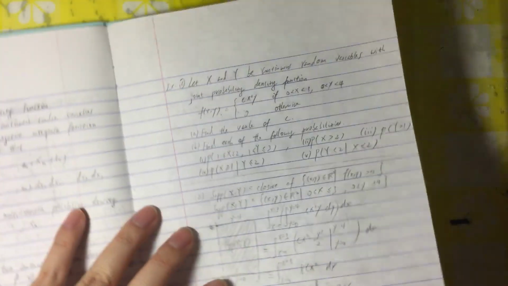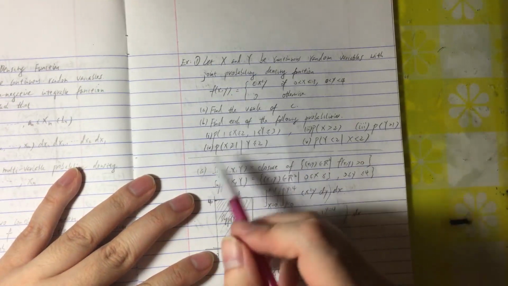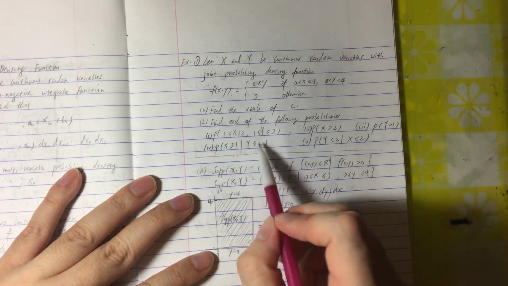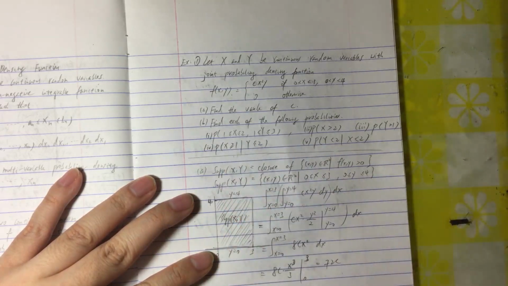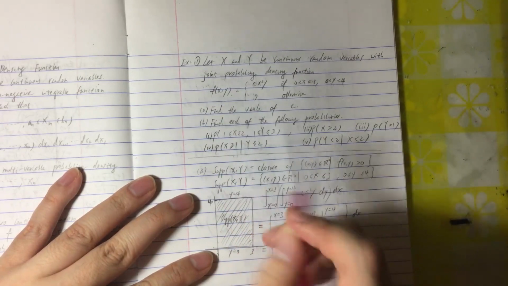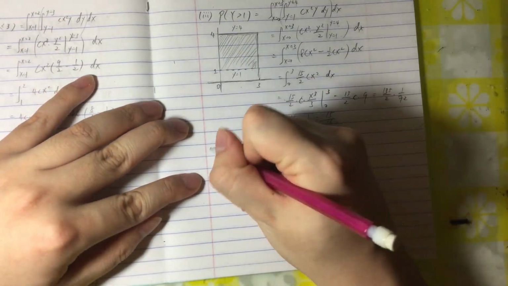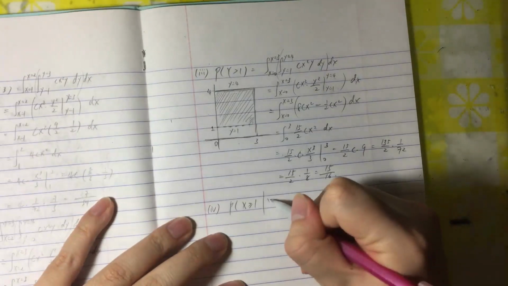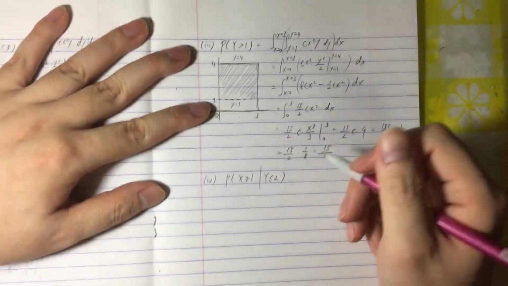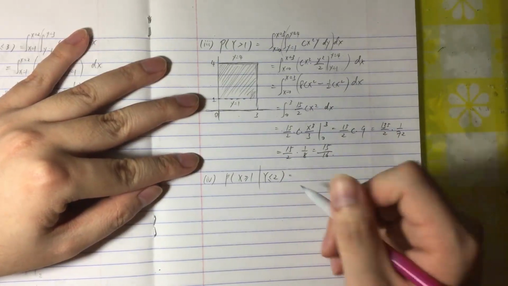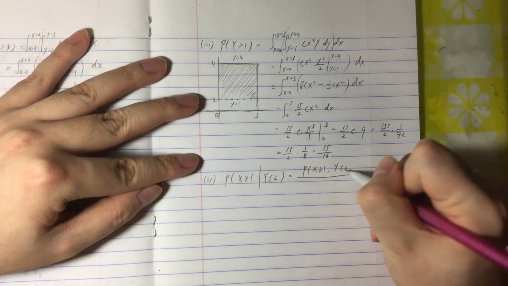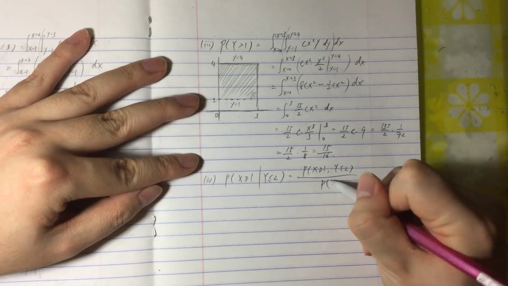Next, that's a conditional probability. Find the probability that x is greater or equal to 1, given that y is less or equal to 2. This is a conditional probability. Let's set up the problem first. This can be written as the probability that x is greater or equal to 1 and y is less or equal to 2, over the probability that y is less or equal to 2.